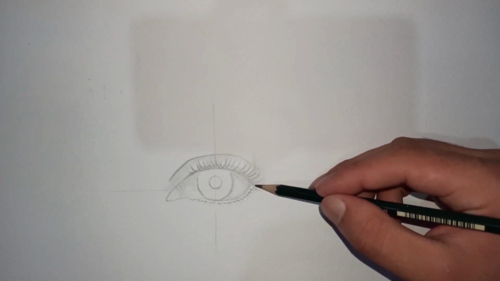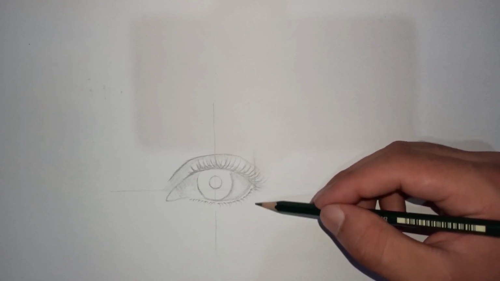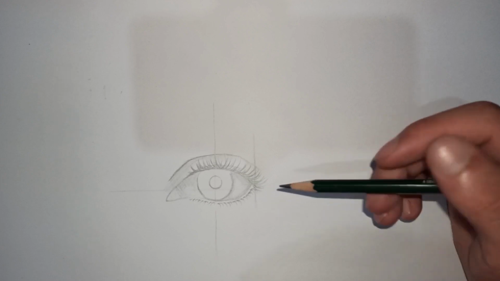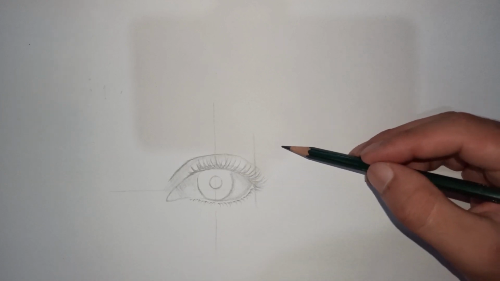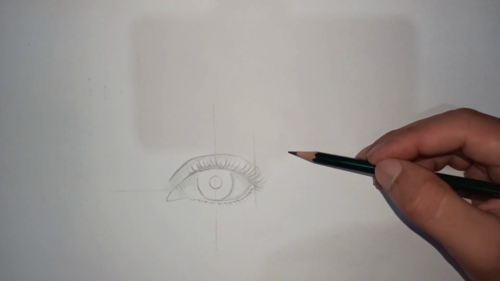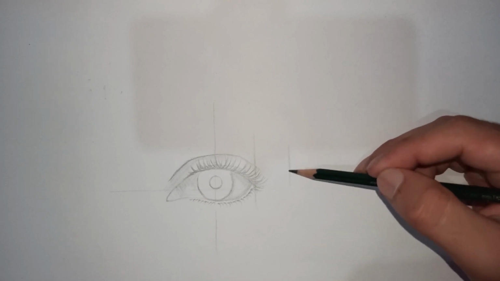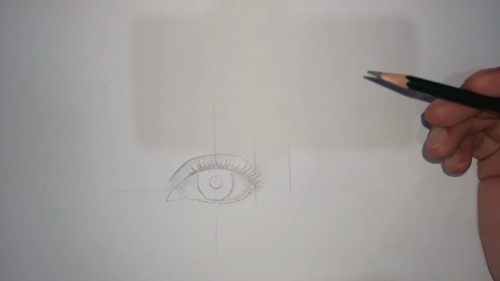So we are done with eyelashes. Next we will draw the eyebrow. For that we will do some construction first. Draw a vertical line alongside the right corner of the eye. It will act as the indicator for the bend in the eyebrow, and another vertical line at a distance that will act as an indicator for the end of the eyebrow.